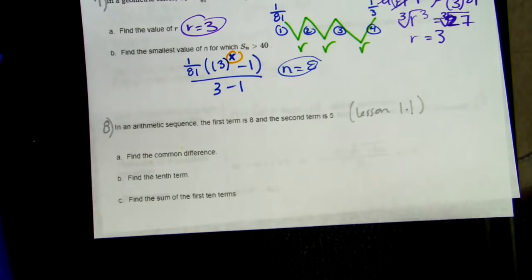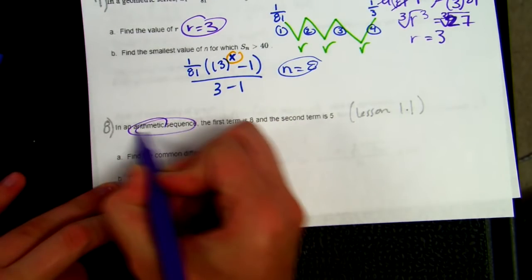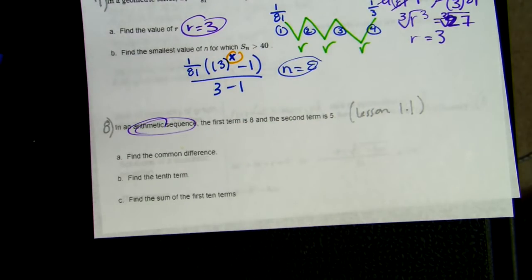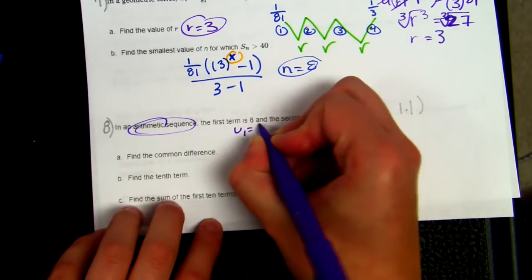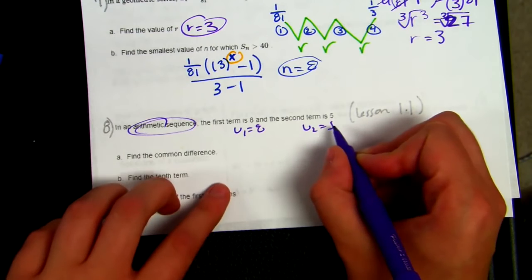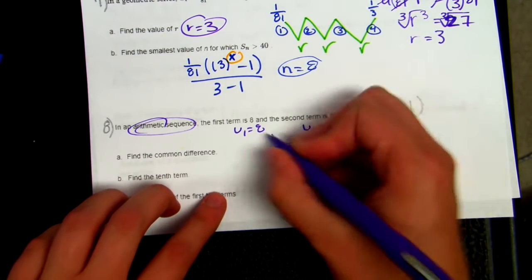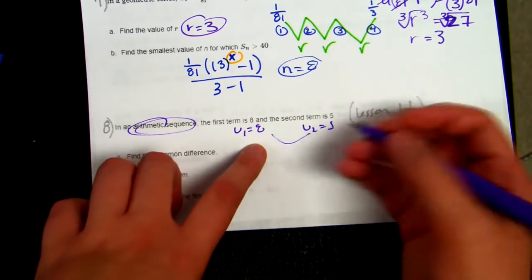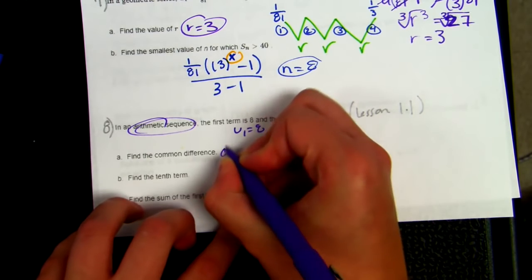We have an arithmetic sequence, the first term is 8 and the second term is 5. So we are once again back to an arithmetic sequence. So, you're good, don't worry. The first term is 8 and the second term is 5. So what's the common difference? We take 5 minus 8, or I can just look and see that I want to subtract 3. So we know that my common difference is going to be negative 3.